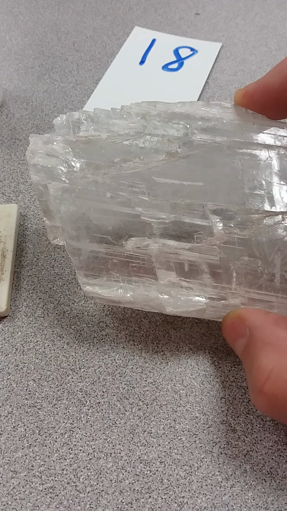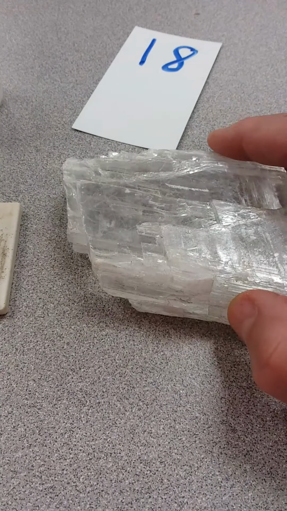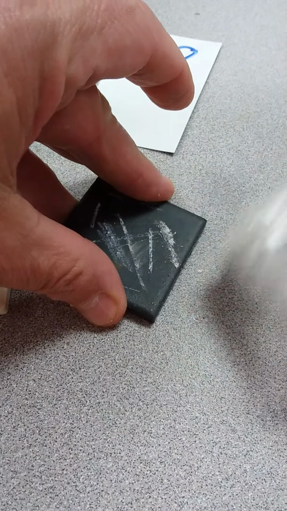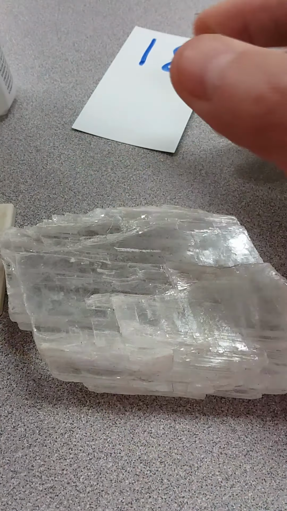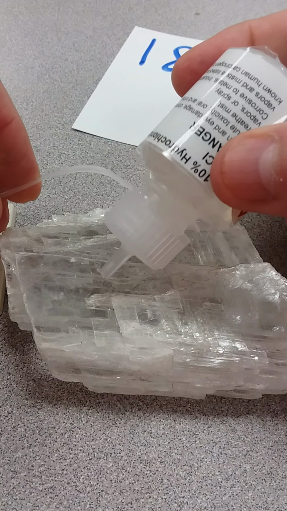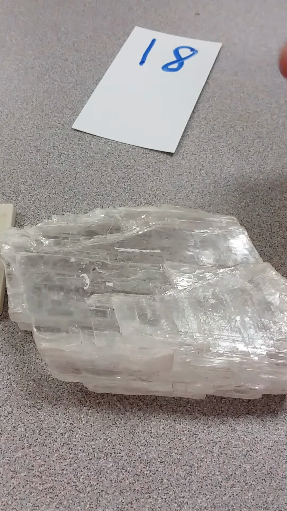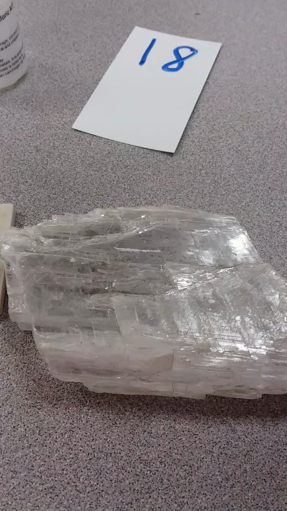This is softer than my fingernail. The streak this one leaves is white, and this will not react to hydrochloric acid.